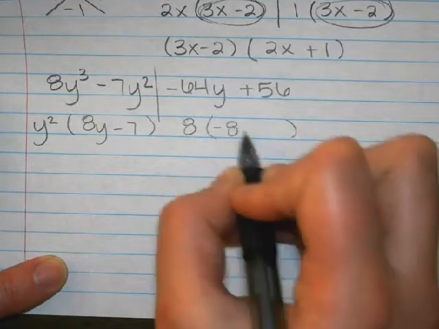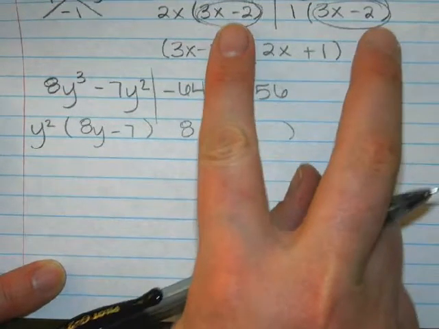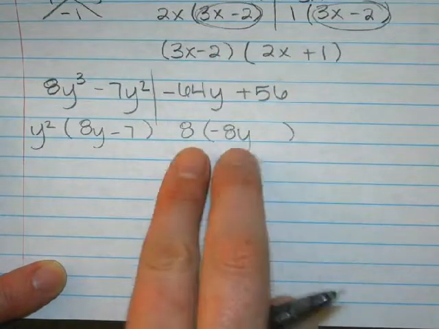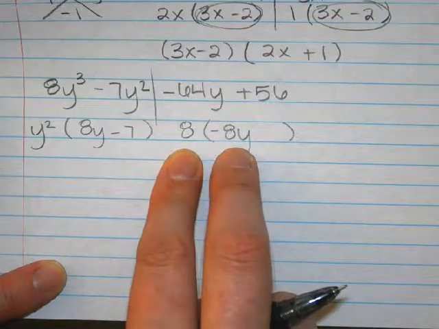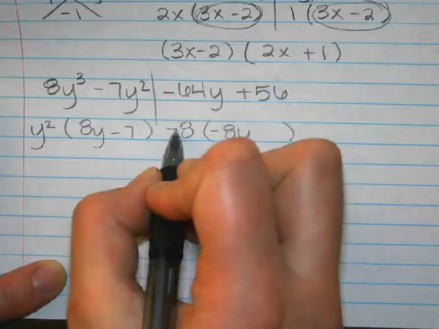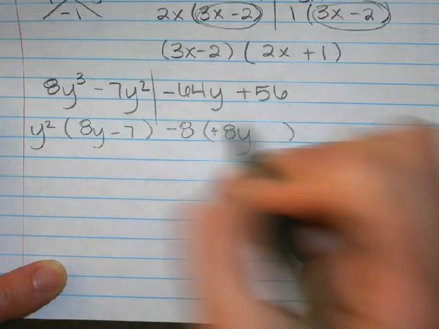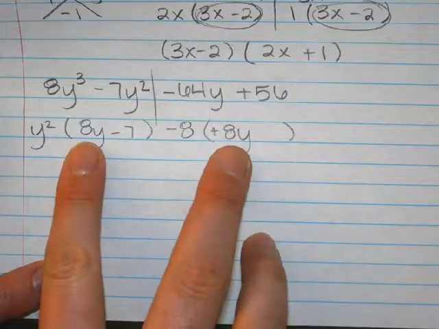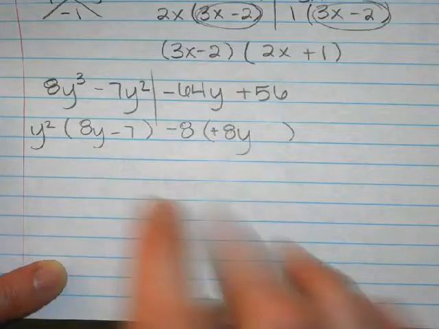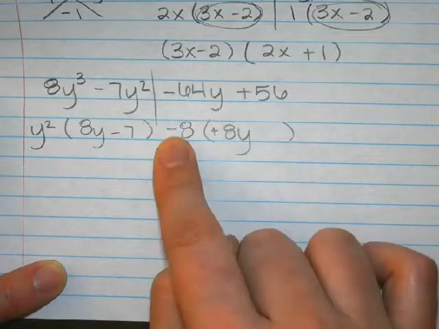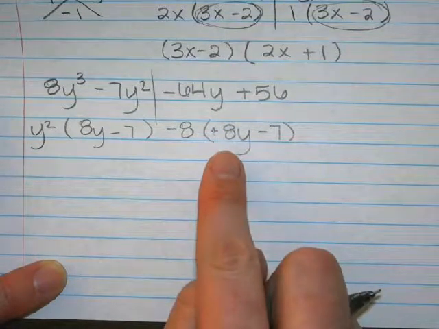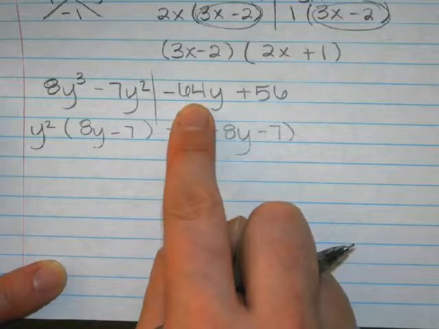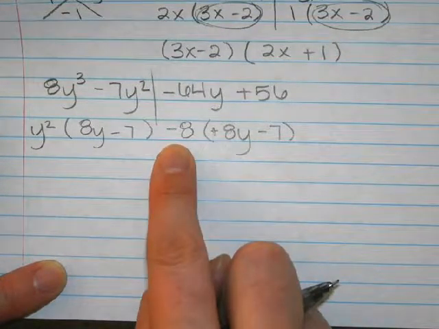Now, if you remember the last one, we wanted the parentheses to be the same, right? So this is not quite going to be the same. How should we fix it? Take out a -8, and then that makes this a +8. So now we can see our parentheses are going to be the same. If you have a +56 and you divide out a -8, what do you get? -7. All right, so anytime you're doing a factor by grouping problem, if this term is negative, take that negative out with it.